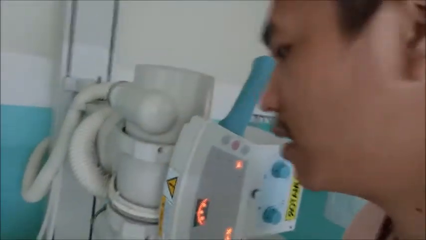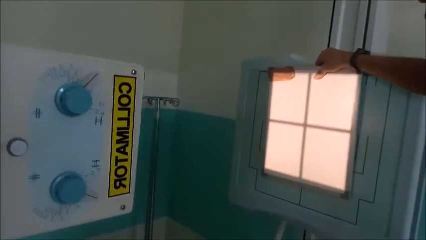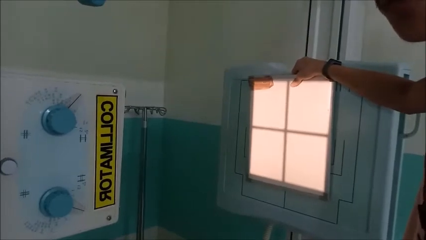For the lateral of the chest, you use an 11 by 14 cassette, with the collimation for the 11 by 14 cassette.